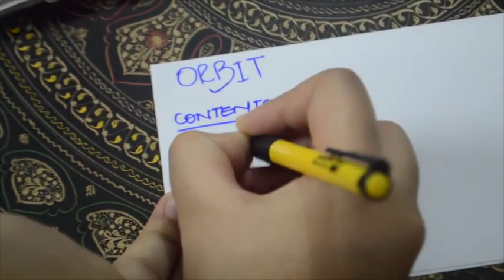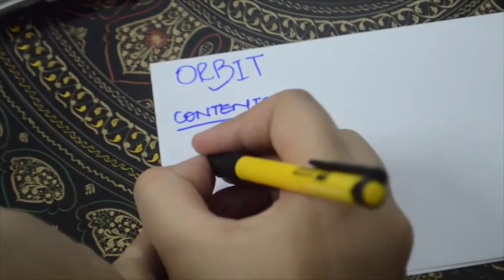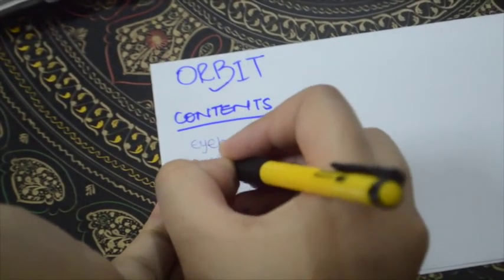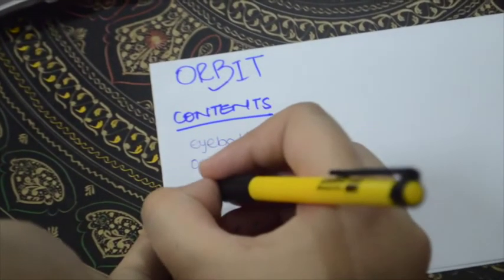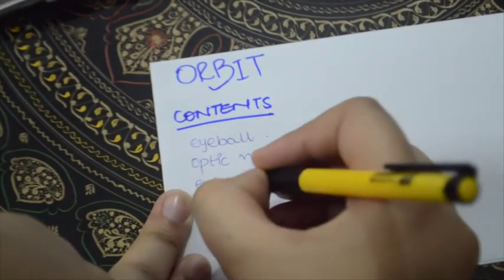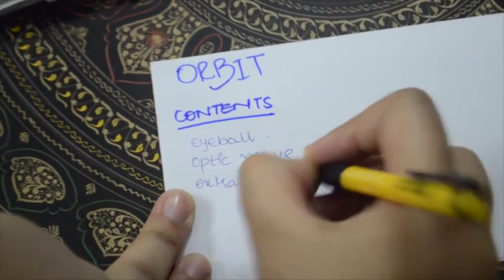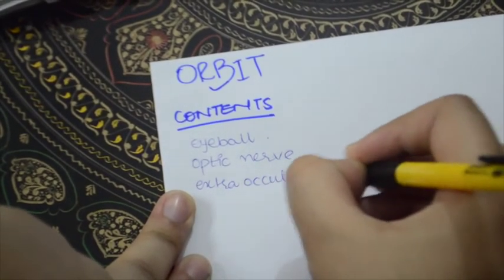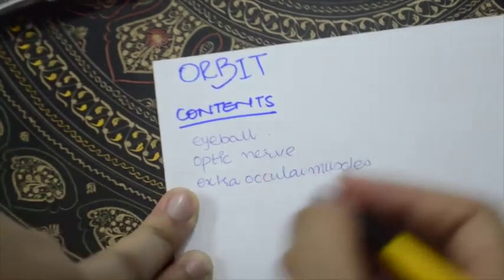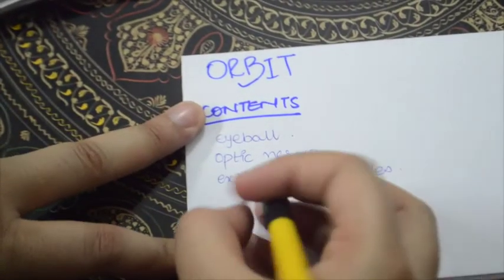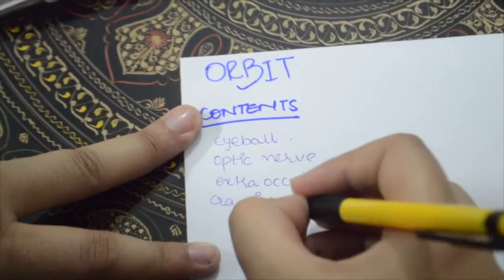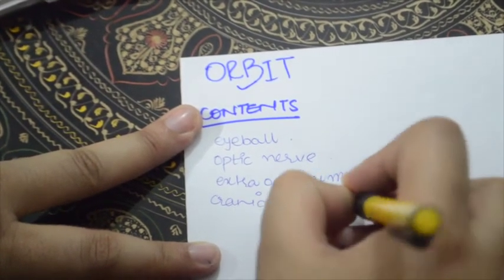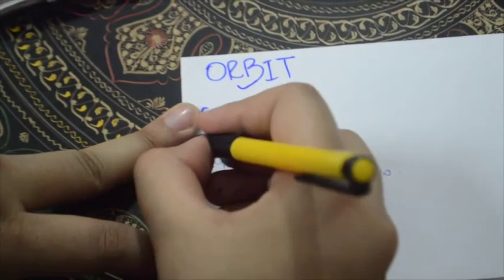Eyeball. 1. Then there will be the optic nerve. Then the extraocular muscles, of course. If you've done anatomy even once before, you'll know about these, but you have to learn these. So the cranial nerves are also present. Now, which cranial nerves is important?